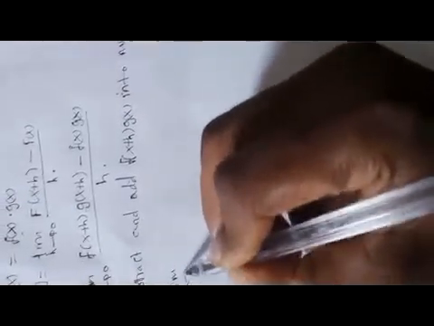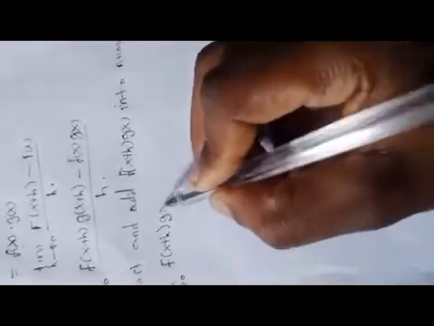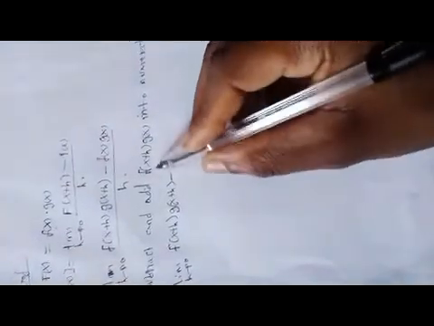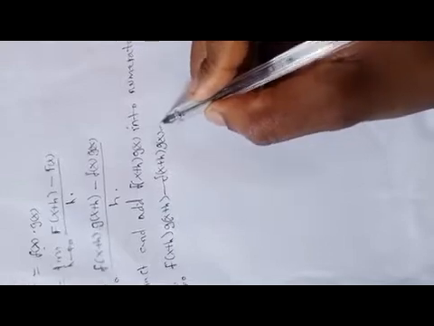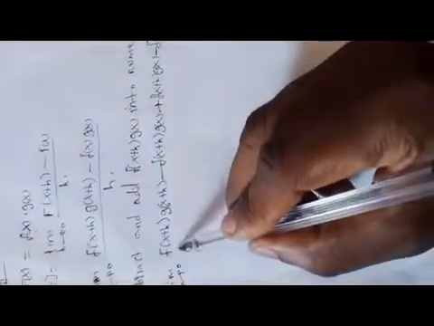So it will be the limit as h approaches 0 of f of x plus h times g of x plus h, minus f of x plus h times g of x, then plus, as we said, the added f of x plus h times g of x, but we have minus f of x times g of x. All this we divide by h.